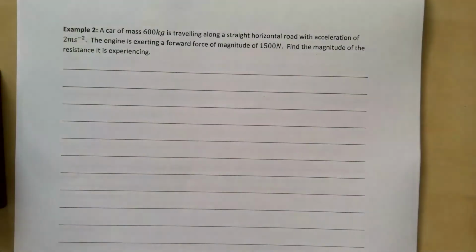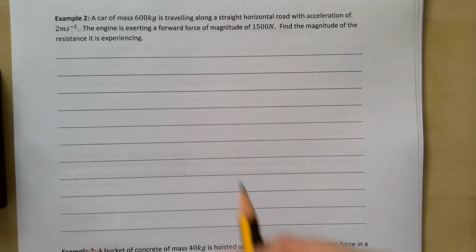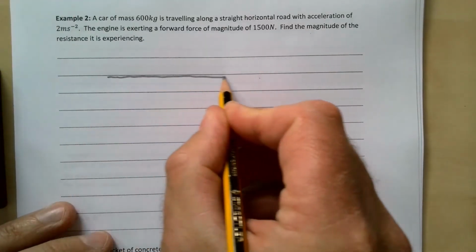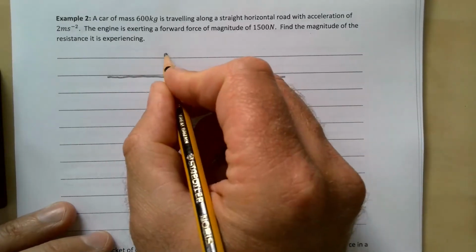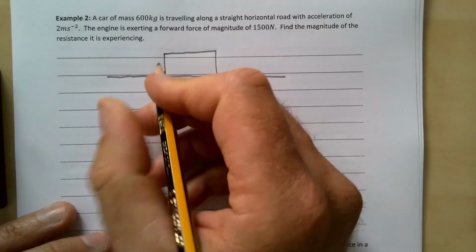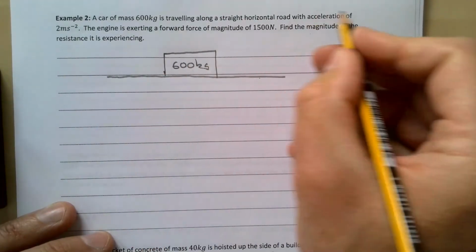Let's take a look at example 2. A car of mass 600 kilograms is travelling along a straight horizontal road with an acceleration of 2. The engine is exerting a forward force of magnitude 1500 newtons. Find the magnitude of the resistance it is experiencing. So here is my road. Here's my car. I tend to keep things nice and simple looking. Not the fanciest car you've ever seen. And it's 600 kilograms, with an acceleration of 2.